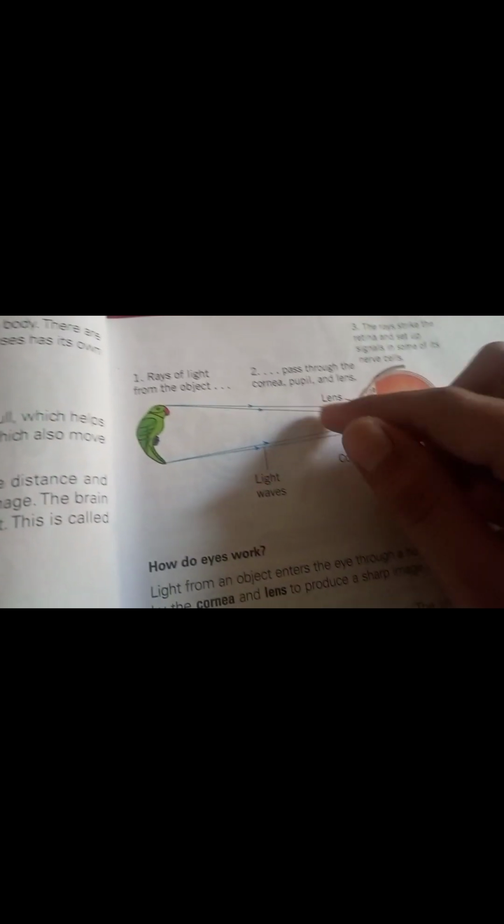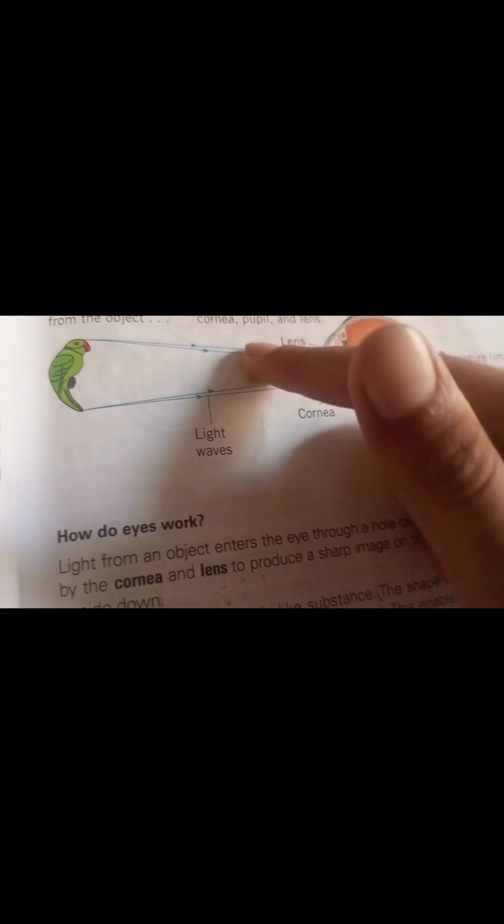And then rays of light. How do we see? Well, rays of light come from the object, as you can see, and then they pass through the cornea, pupil, and lens, and the rays strike the retina.